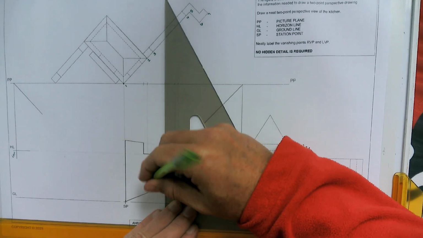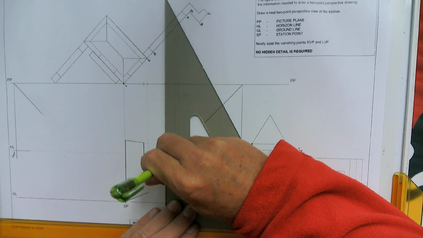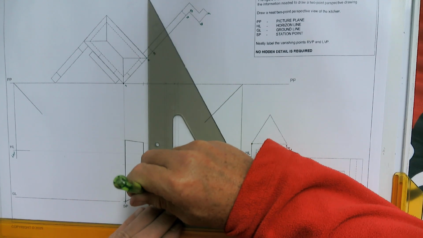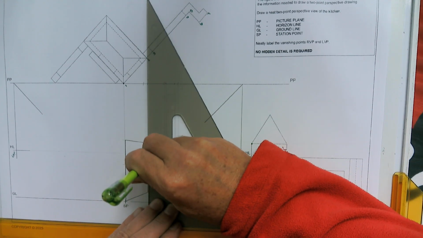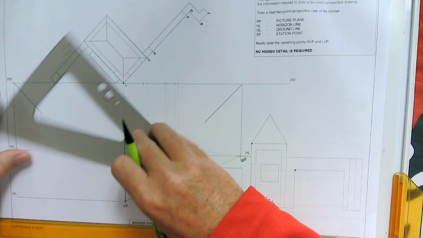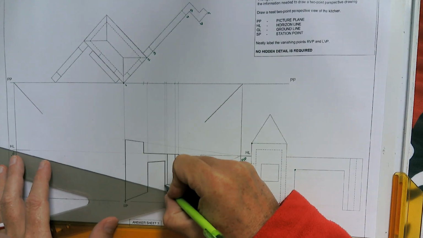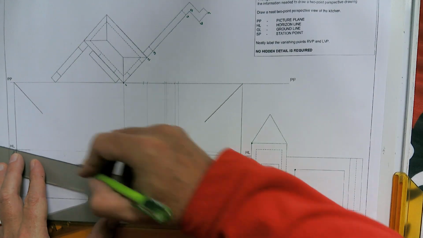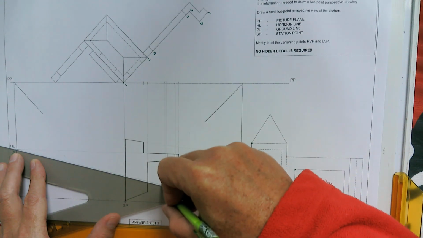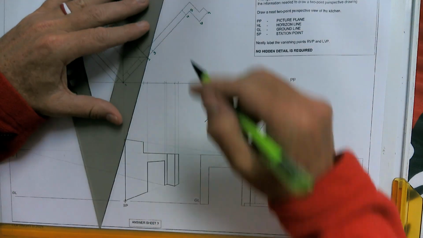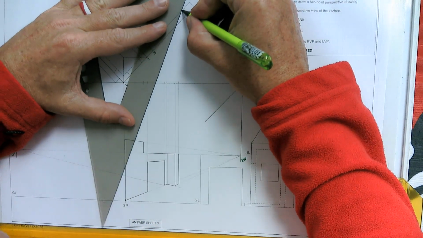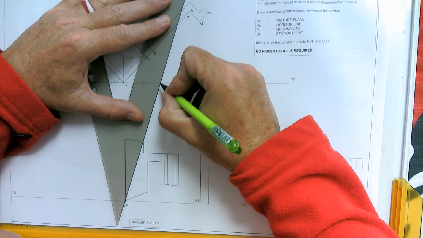Now I can darken going up. Now I'm going to take this corner lightly to my left vanishing point, and I can bring back the back end of 4.